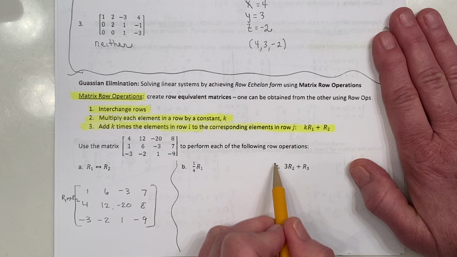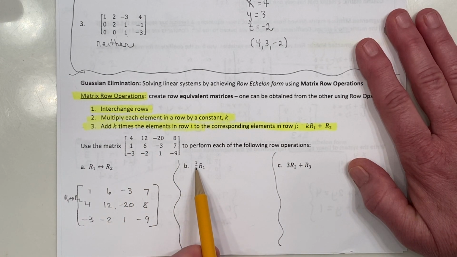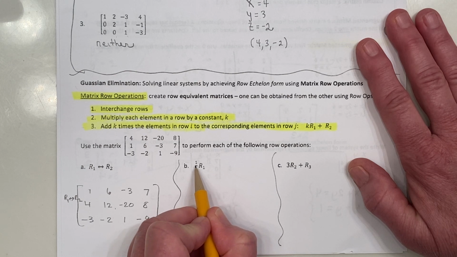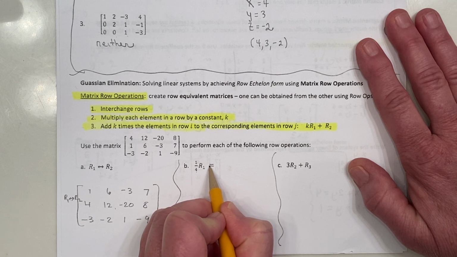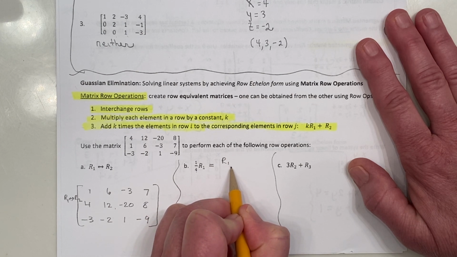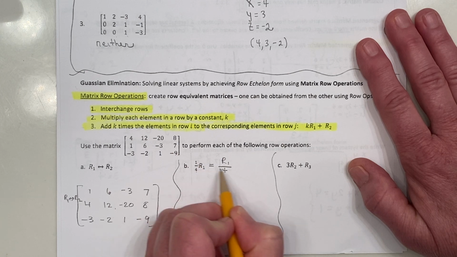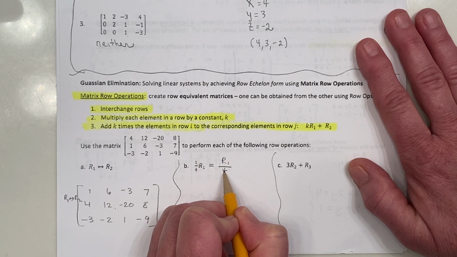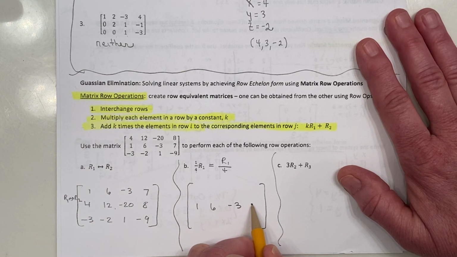Okay, example B. Using the given matrix, let's multiply row 1 by 1/4. That's the same thing as saying take every element in row 1 and divide it by 4, since multiplication by 1/4 is the same as dividing by 4. When I go to perform that row operation, I think, what didn't change? Row 2 and row 3 aren't going to change, so let me write down those two rows first.